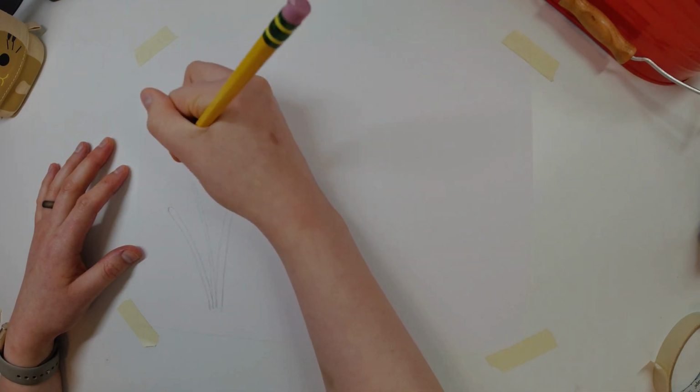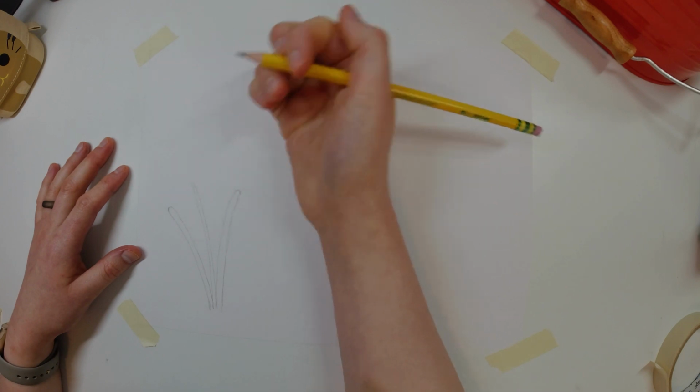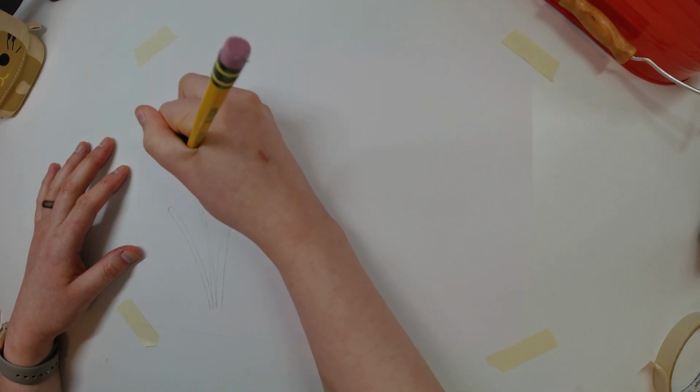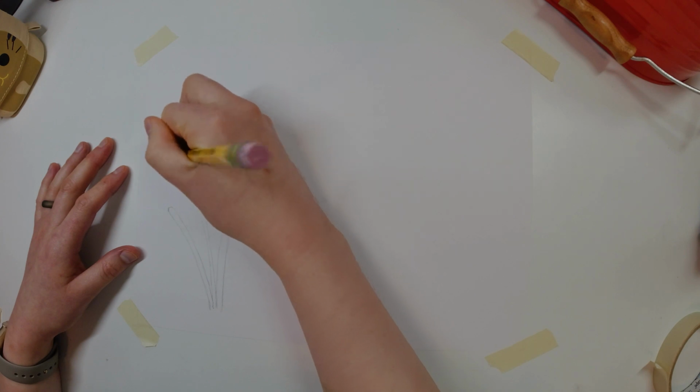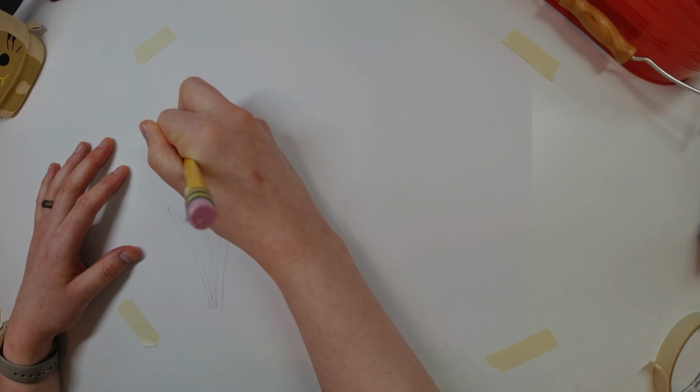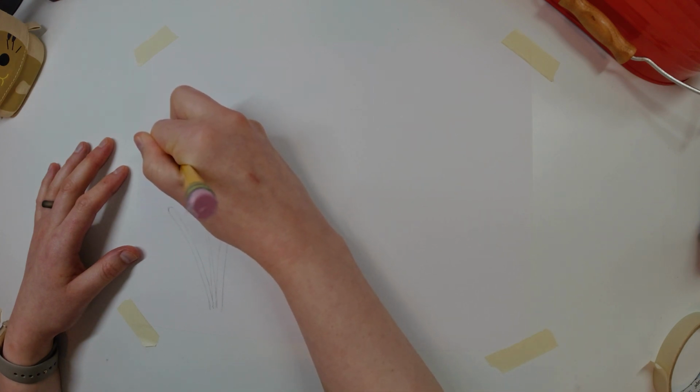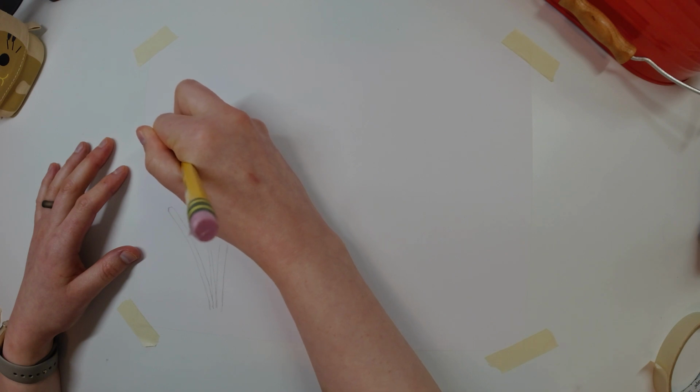Next, we're going to draw the middle, the center part of the daffodil. So draw a little circle. And then around that circle, we're going to draw little loopy lines.